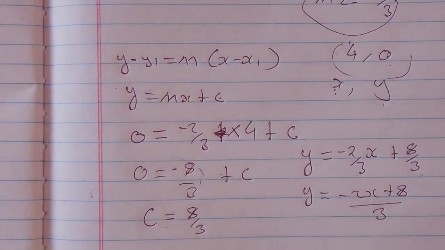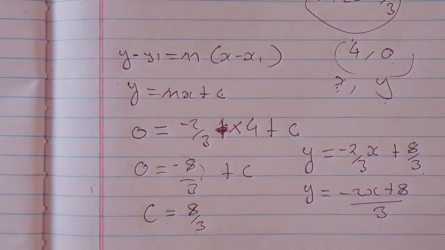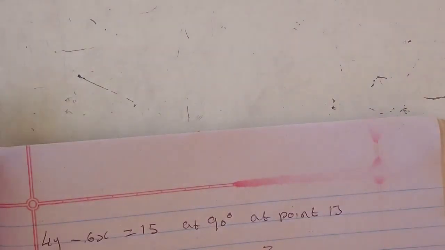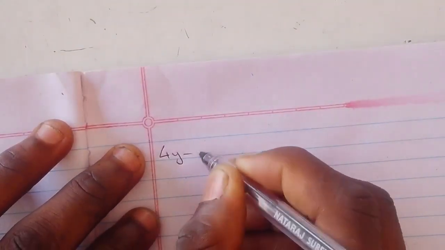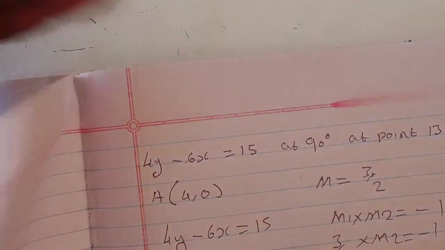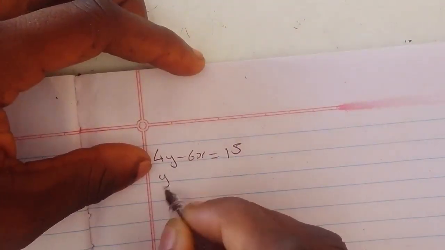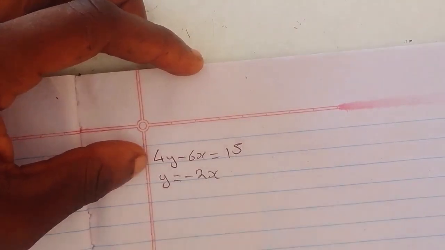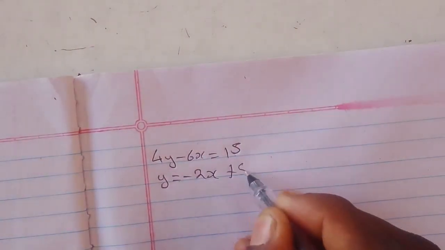Let's now solve them simultaneously so that we can find the coordinates of A. So we have two equations. We have our equation 1, which is 4y minus 6x is equal to 15. We are given this one. We also have the second equation, which is y is equal to negative 2x plus 8 over 3.